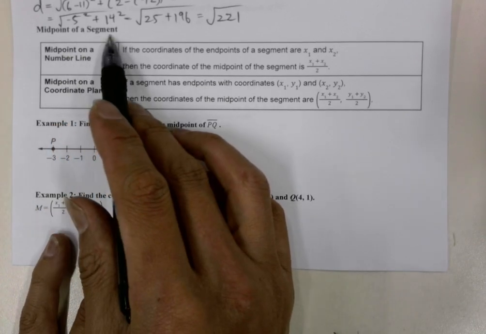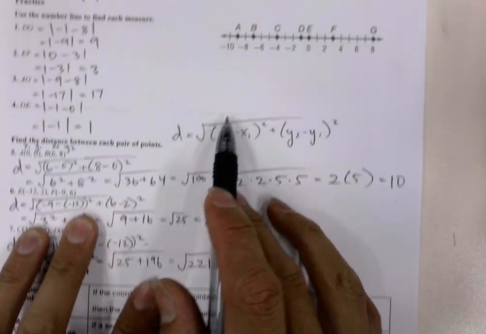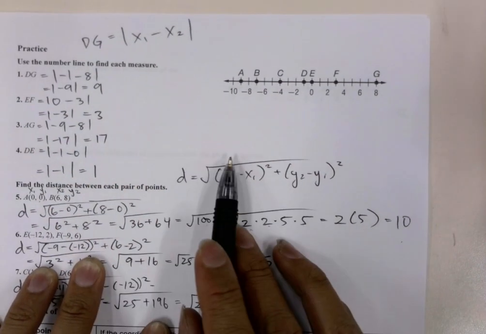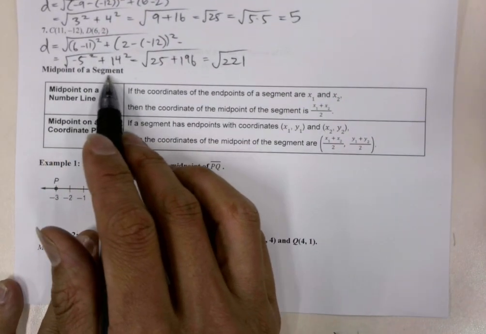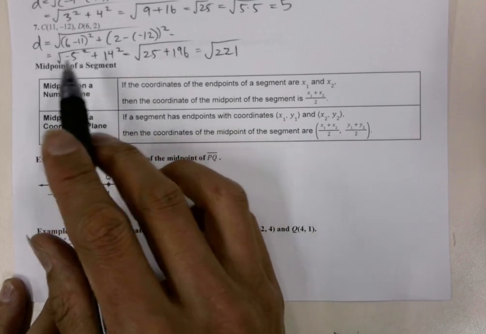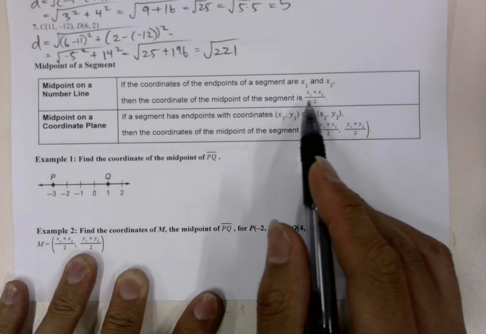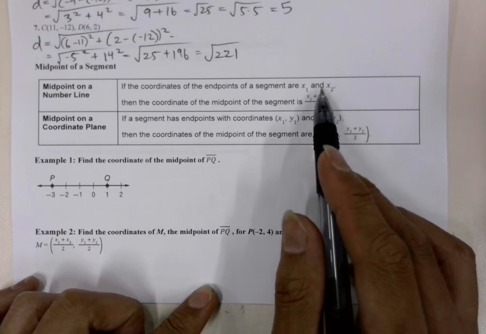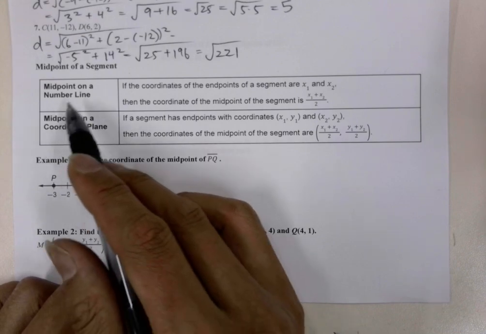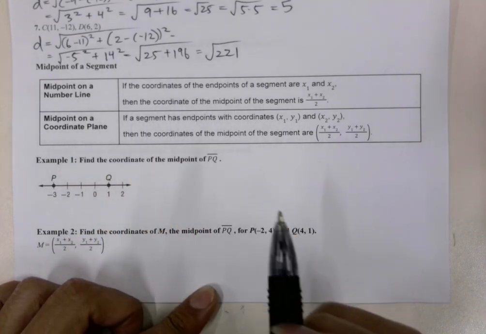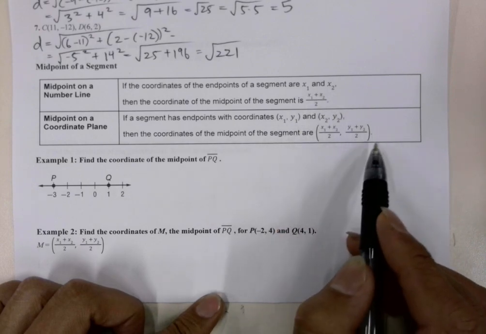So here we have the midpoint of a segment. This chapter is broken up into two sections. First one is how to find the distance between 2 points on a number line and a coordinate plane, and also how to find the midpoint of a segment, right? And to find the midpoint of a segment, we find the midpoint of a segment on a number line. That's this expression here. And then we have the midpoint on a coordinate plane. So in 1 dimension and in 2 dimensions, we're either going to use this formula or this expression here.